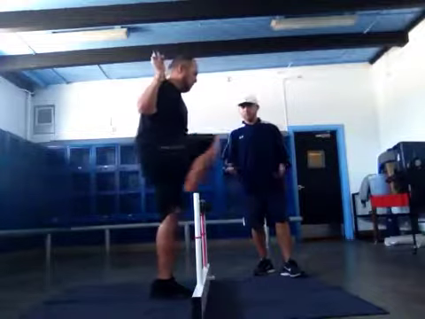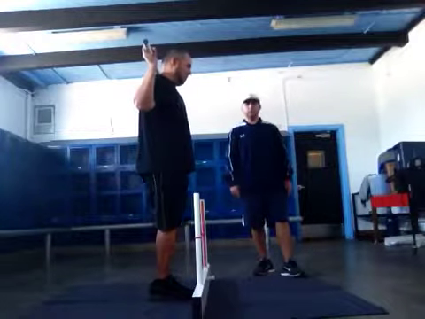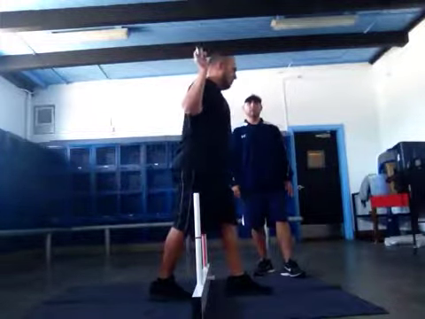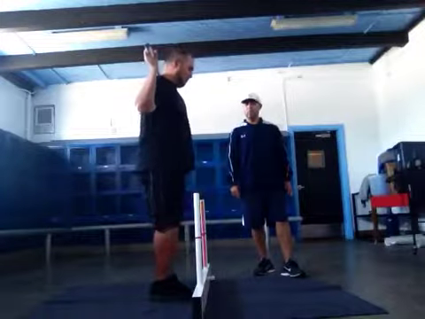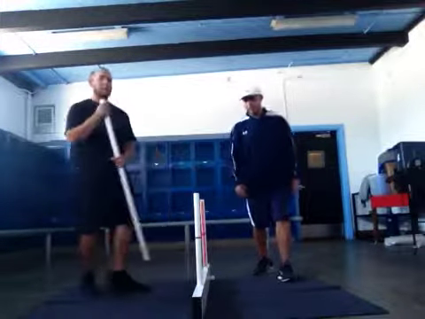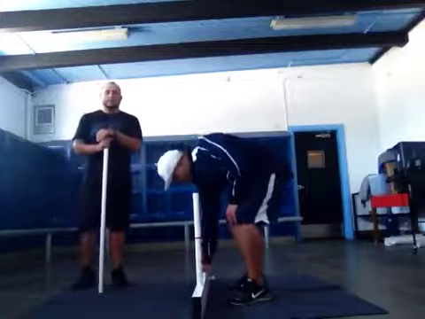Perfect. We usually do this test 3 times, but if they get it the first time, we move on to the next test for assessment. The next test is the inline lunge test.